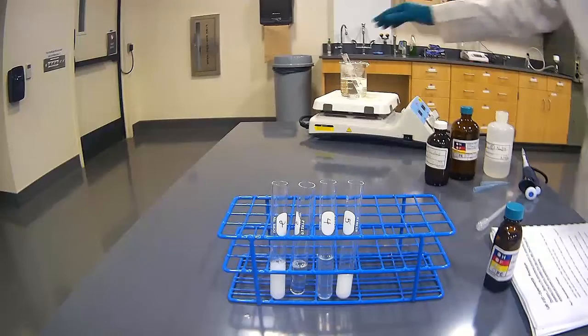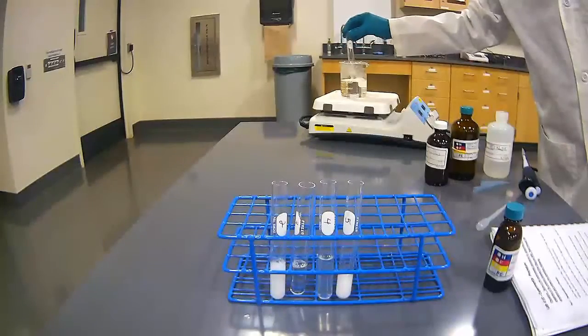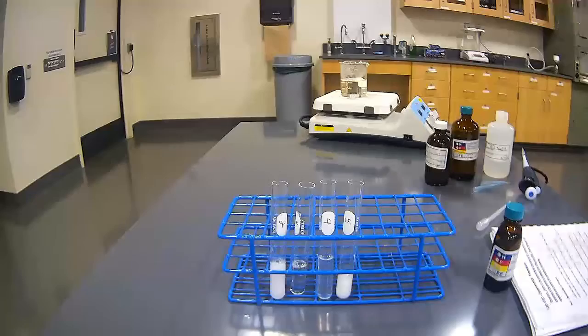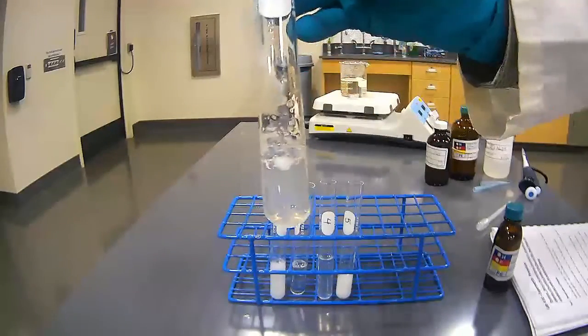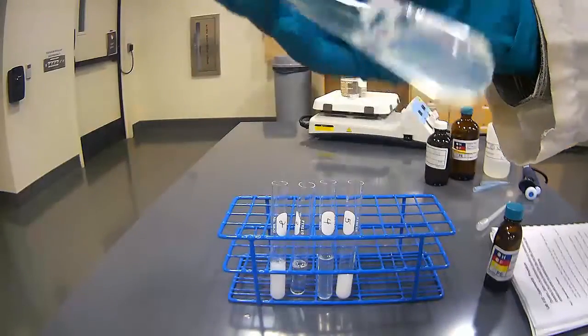Let's go back to our heat treated one. This has been in boiling water now. Interesting, we have some white particles. Do you see the white particle in there?